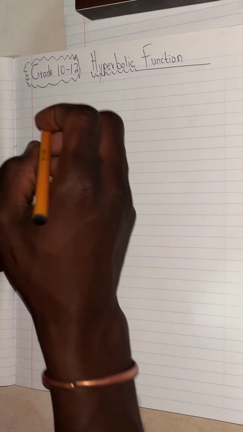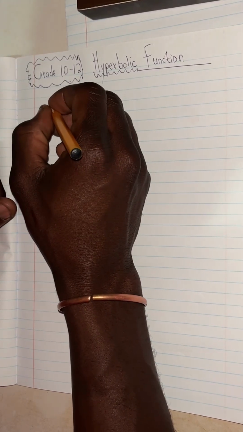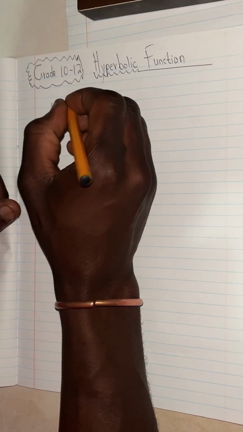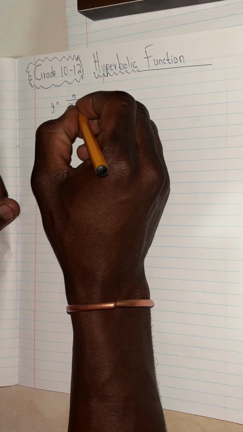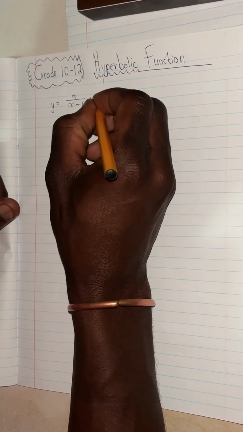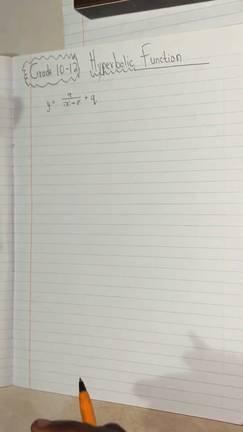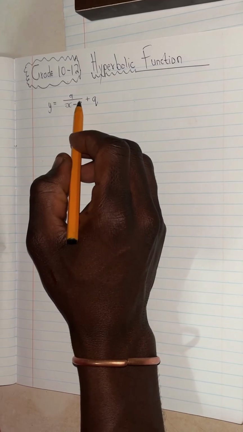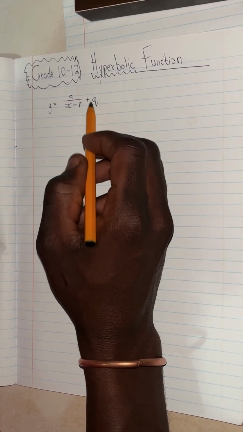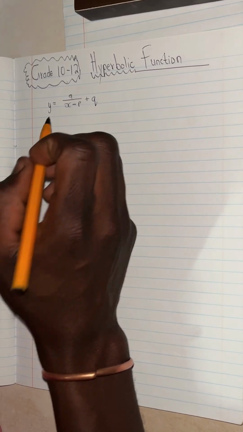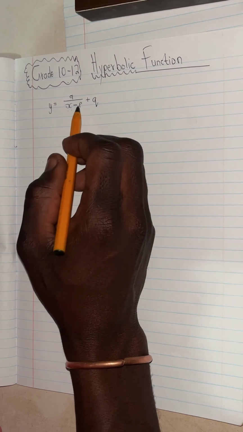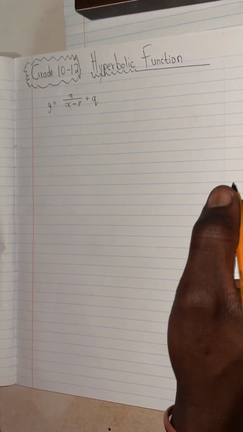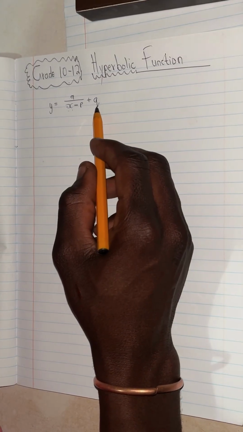Okay, let's get started. A standard formula of a hyperbolic function is y equals a over x minus p plus q. This is the standard formula of a hyperbolic function. p is related to the domain, and q is your range. Here you can see p is negative, but once it goes to the graph, it becomes positive. The q doesn't change any sign.